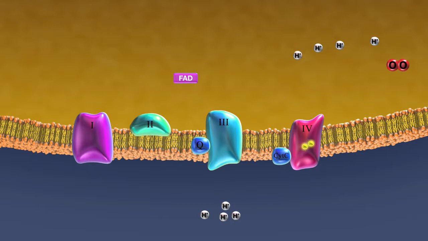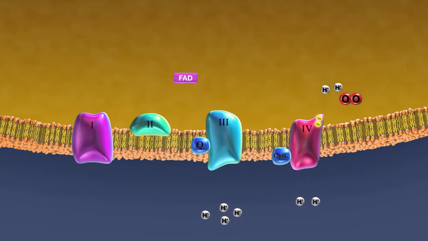When complex 4 accepts these electrons, it's coupled to the pumping of protons from the matrix of the mitochondria into the inner membrane space. Next, the electrons that originated from FADH2 reach their terminal electron acceptor oxygen in a redox reaction where we produce water with the addition of 2 protons as shown in the reaction.